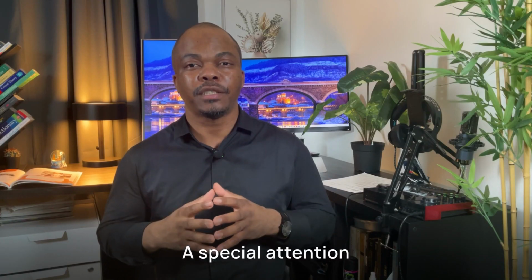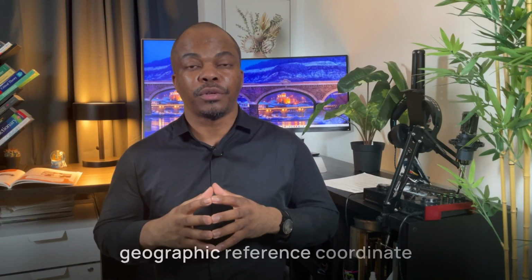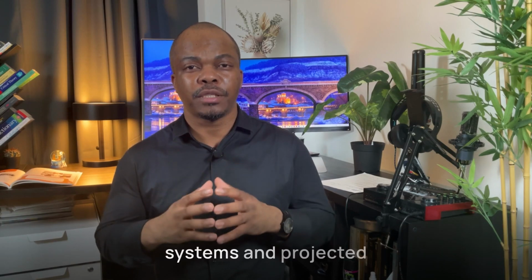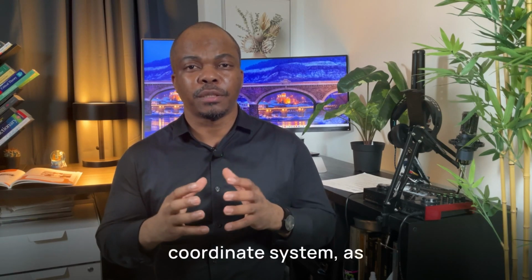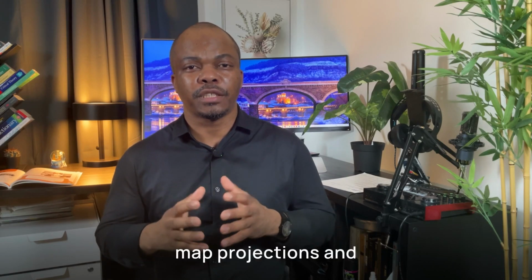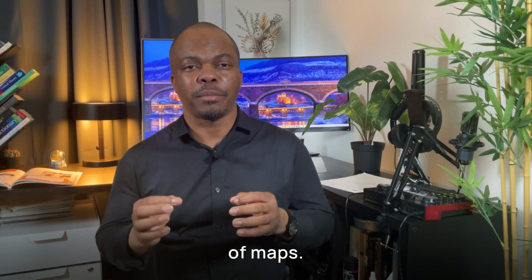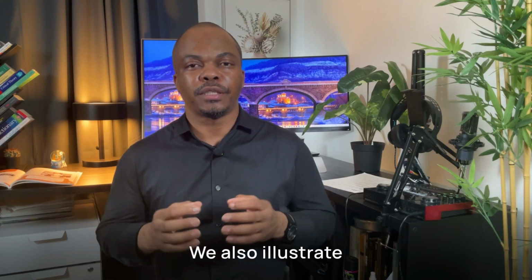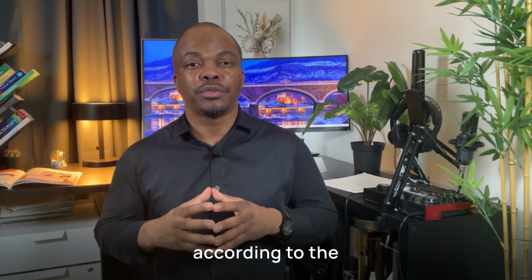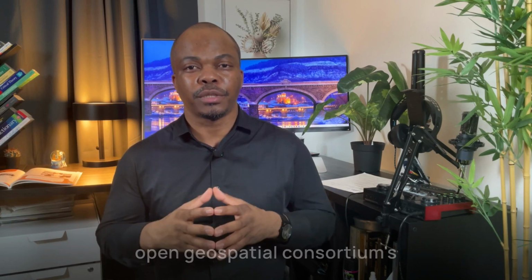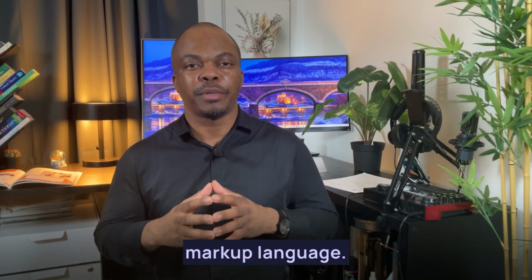Special attention was given to geographic coordinate reference systems and projected coordinate systems, as well as the different types of map projections and their effects on the shape and orientation of maps. We also illustrated the encoding of these coordinate systems according to the Open Geospatial Consortium's well-known text markup language.